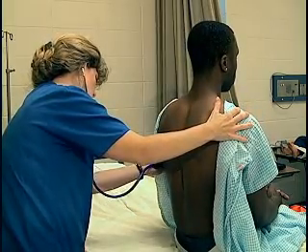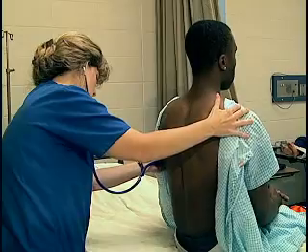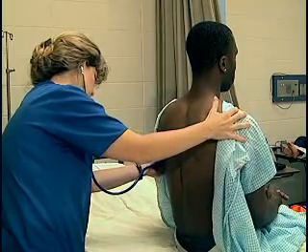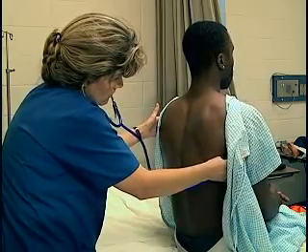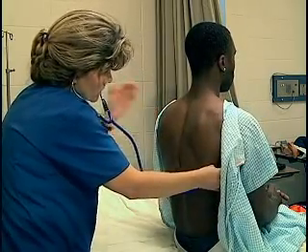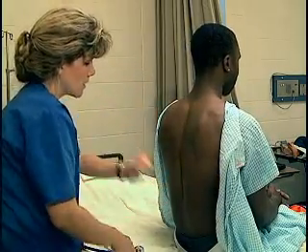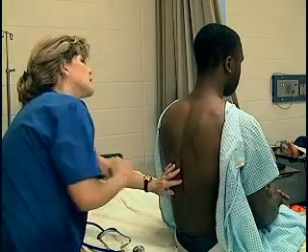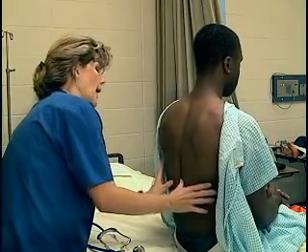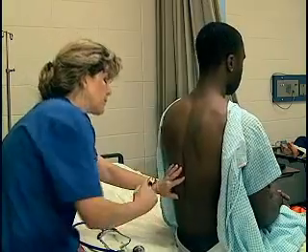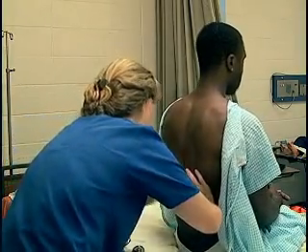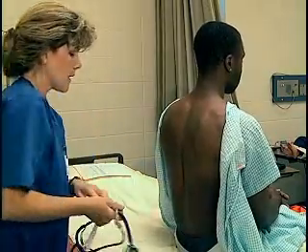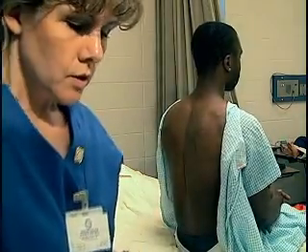I'm going to circle around up under your arm and out. Okay, that's great. While I'm back here, I'm going to tap you pretty lightly on your back, and you let me know if you feel any tenderness. Okay? Any pain, tenderness? No. Okay. Then I'm going to move around to the front. We're going to do something very similar on the front.